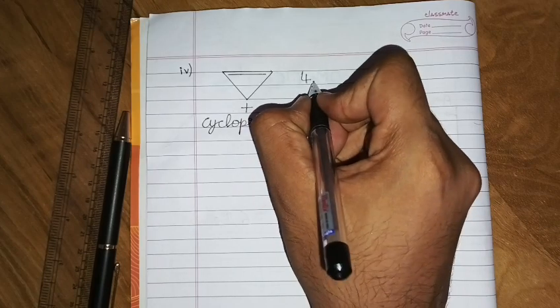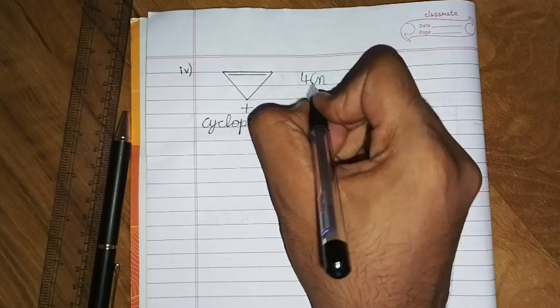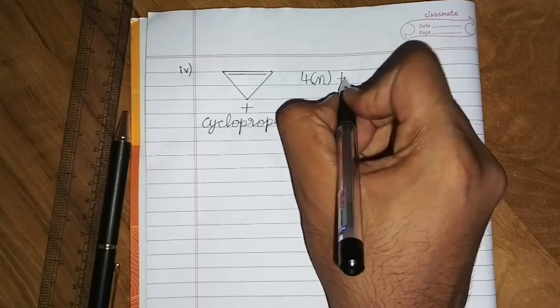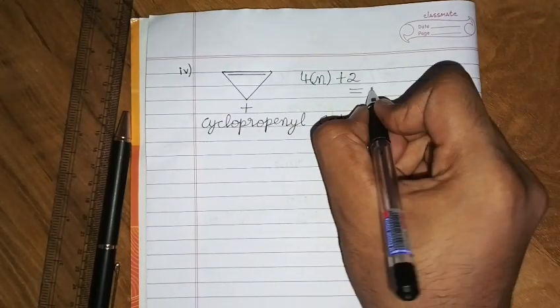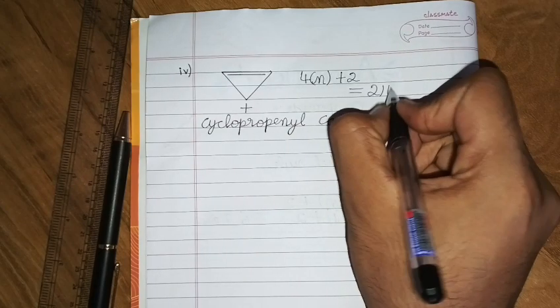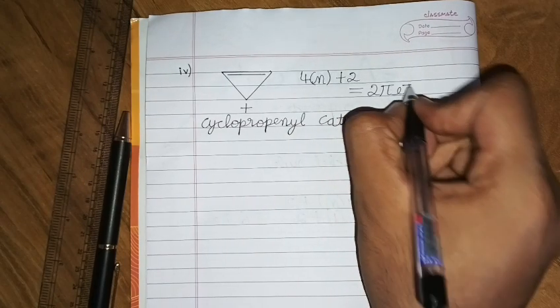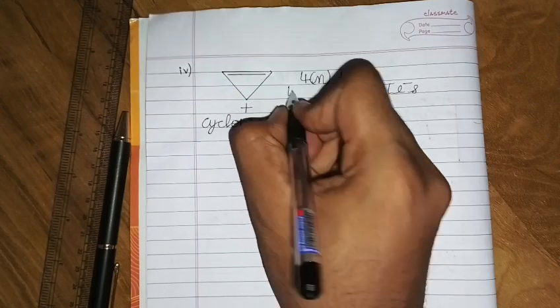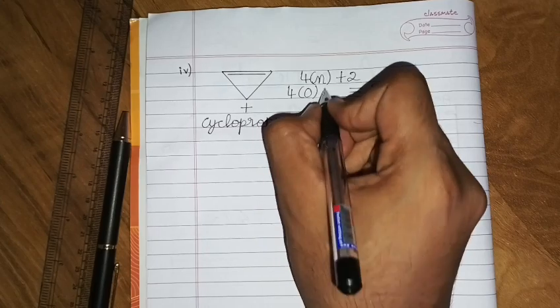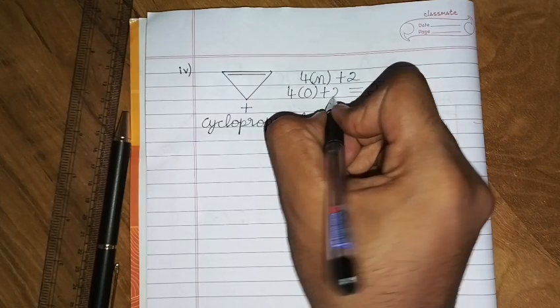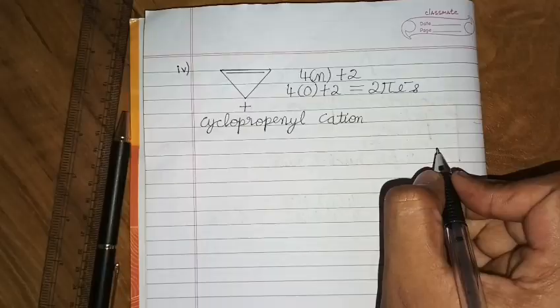So the answer will be 2. We have the formula 4 into n plus 2. So here the answer will be 2 pi electrons. In order to get 2 as the answer, in the place of n we substitute 0. 4 into 0 is 0, plus 2 is 2 pi electrons.